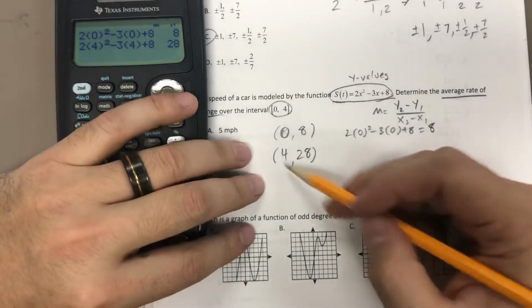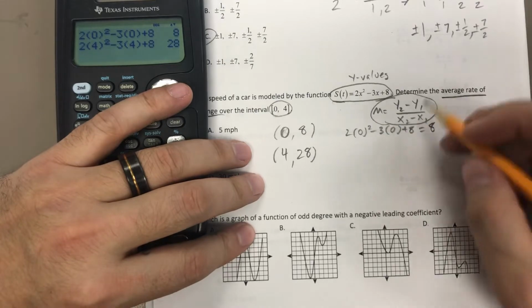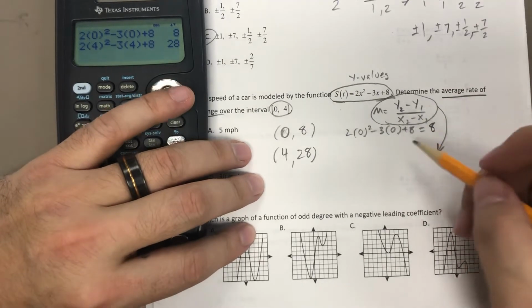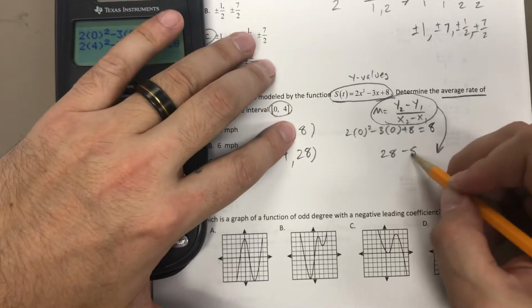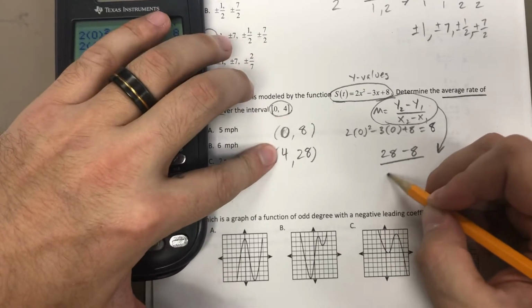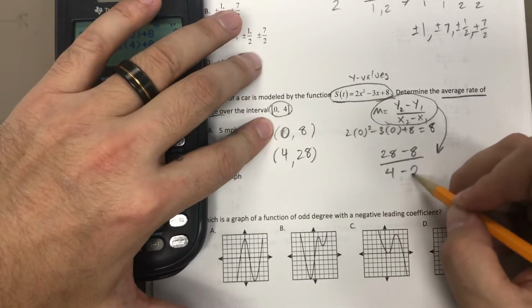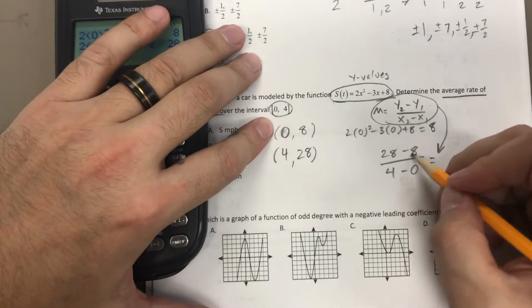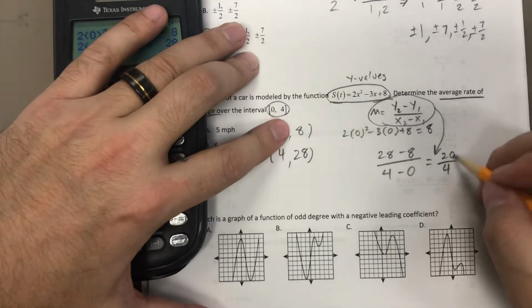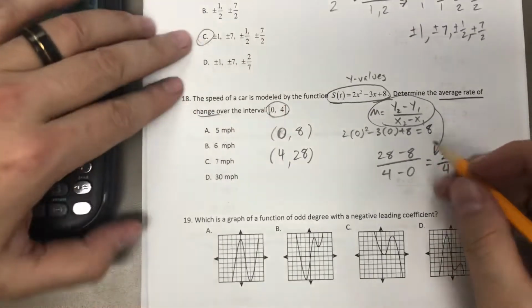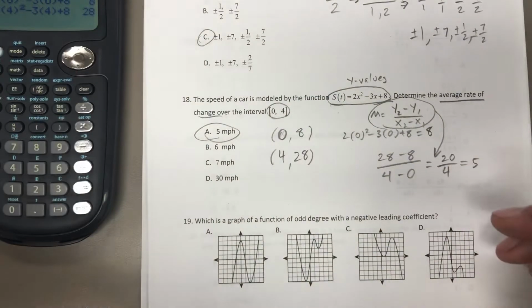All right, now we have our two coordinates, so now we use the slope formula to find the average rate of change. So we do y2, so 28, minus y1, 8, over x2, 4, minus x1, 0. 28 minus 8 is 20. 4 minus 0 is 4. And 20 over 4 is 5. So 5 is our average rate of change. There it is.